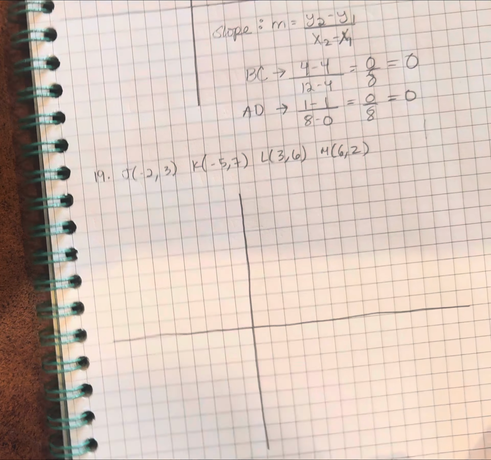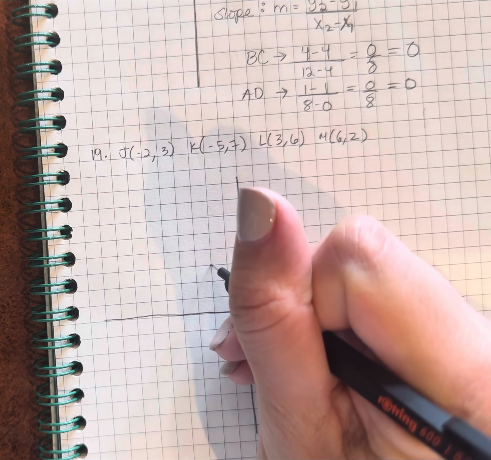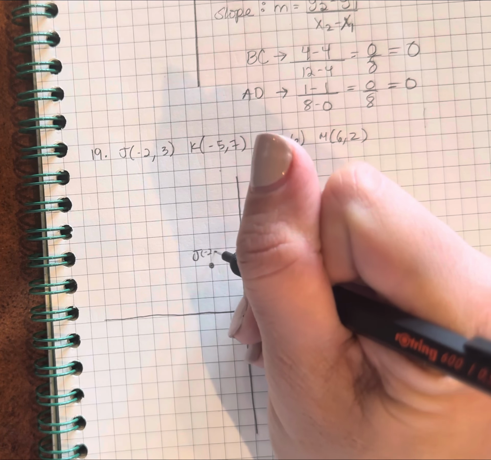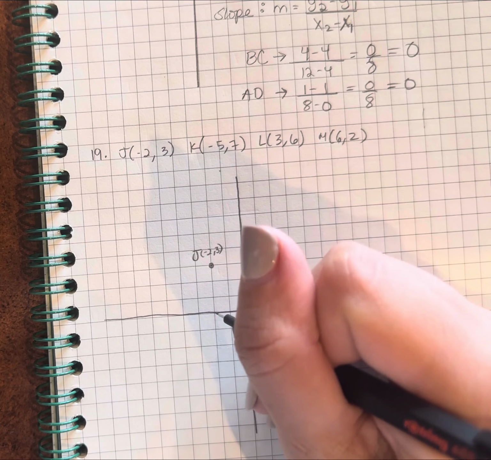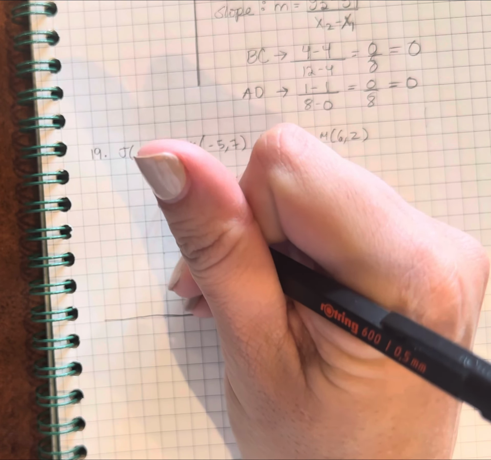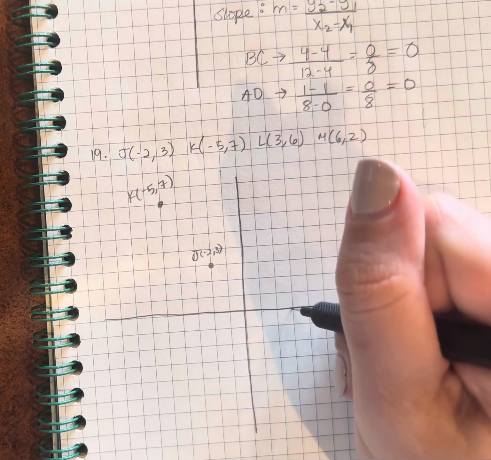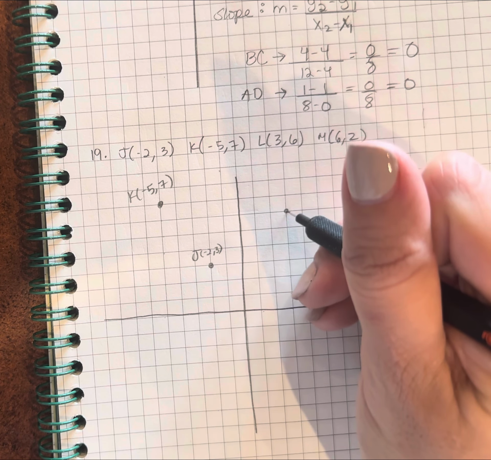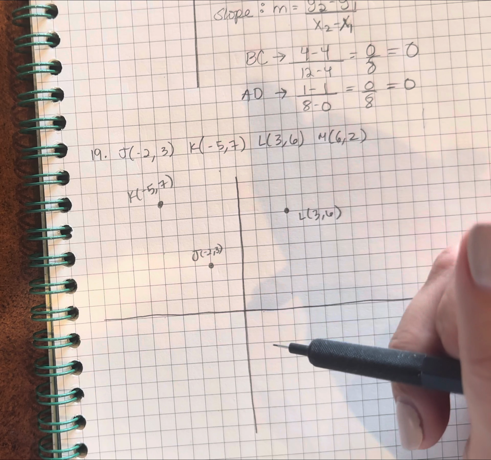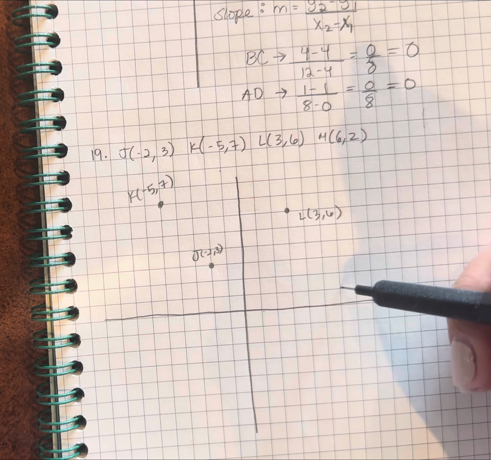So I guess it's useful to graph it. You'll see what's the easiest way. -2, 1, 2, 3. This is J. And then -1, 2, 3, 4, 5. 1, 2, 3, 4, 5, 6, 7. This is K, -5, 7. And then 1, 2, 3, 1, 2, 3, 4, 5, 6. This is L, 3, 6. And then we have M, which is 1, 2, 3, 4, 5, 6, 1, 2.